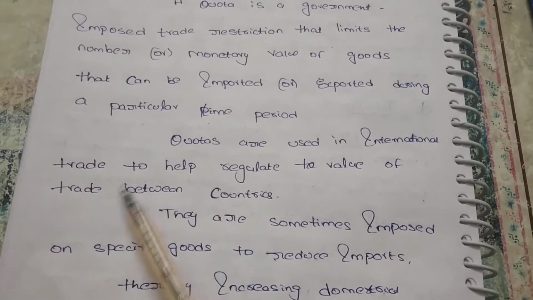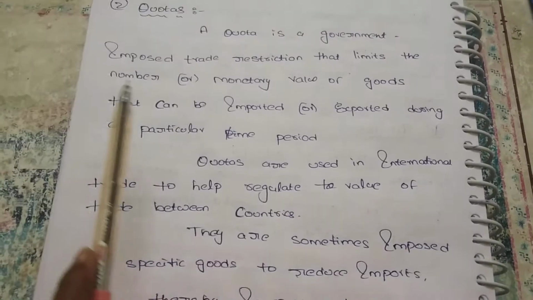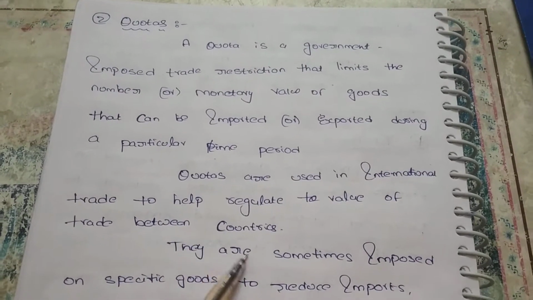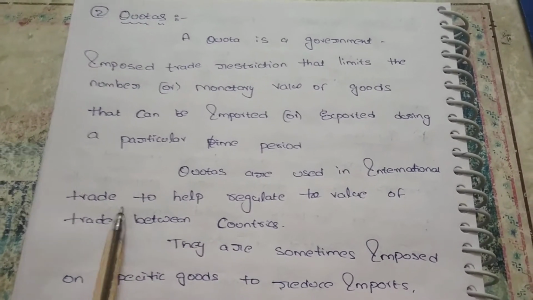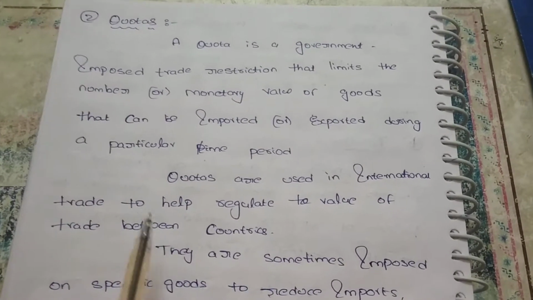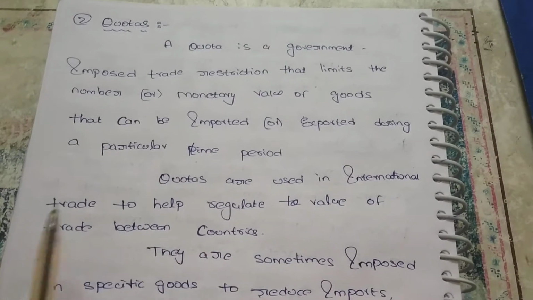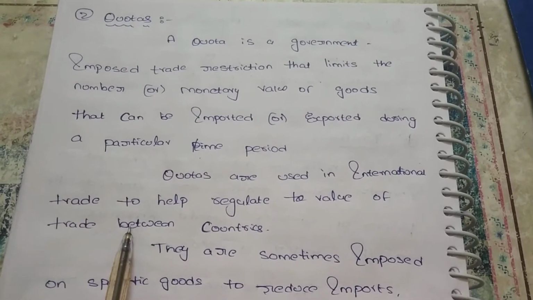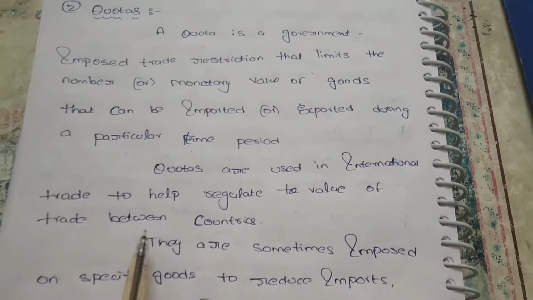So quotas are used in international trade to help regulate the value of trade between countries. Quotas help international trade while we are trading goods, meaning distributing our goods and services through different countries. The quota is very helpful because otherwise one country gets more goods and another country gets less. So the quota ensures equal distribution among all other countries. You can say it is a very important tool for exportation or importation of goods and services through international trade.